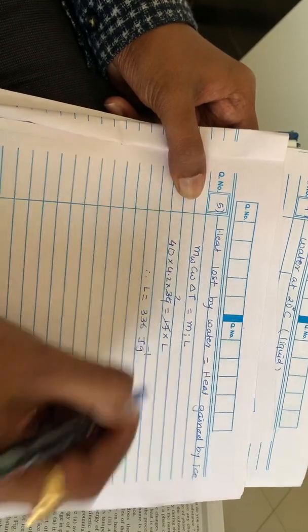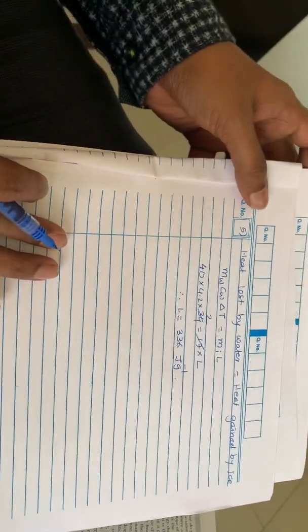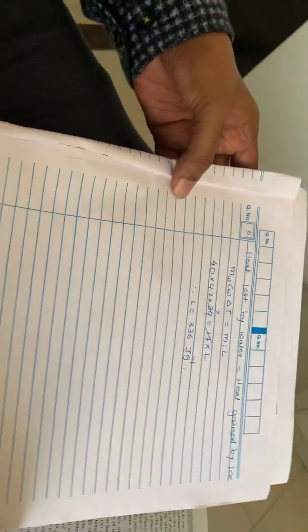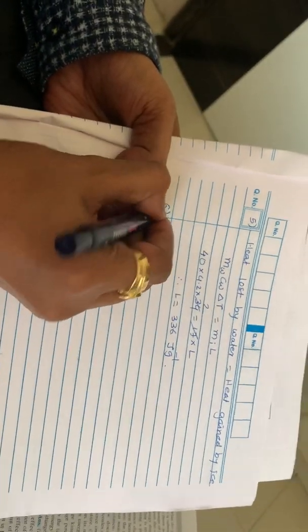If you calculate this part, it comes out to be 336 joule per gram. Now question number 6, 7 and 8, they are very difficult, very difficult. We'll start.